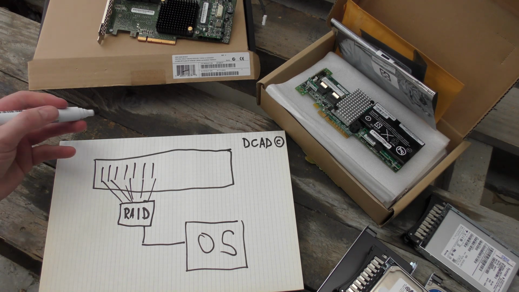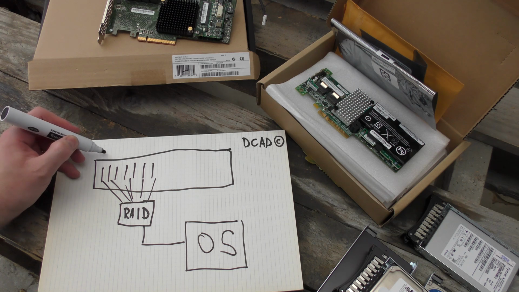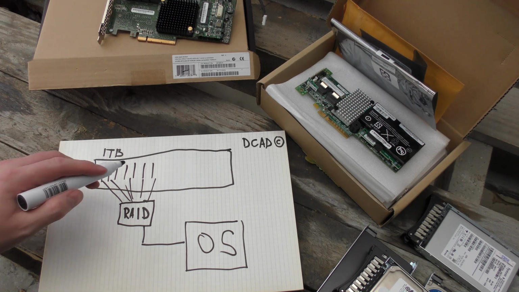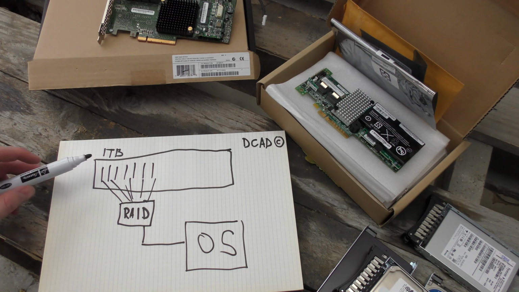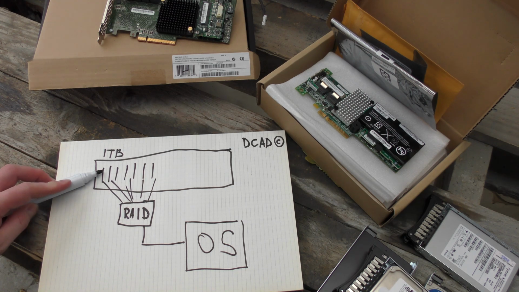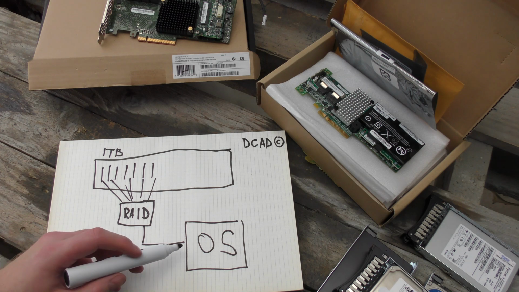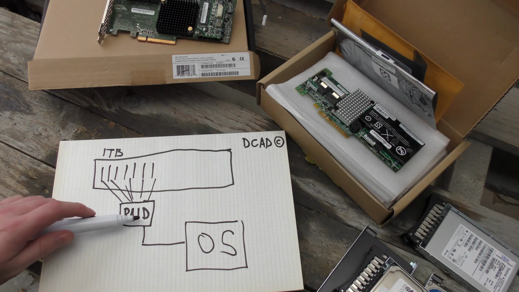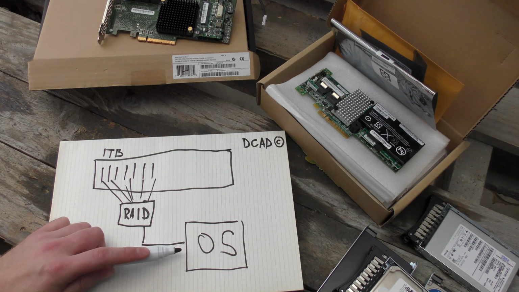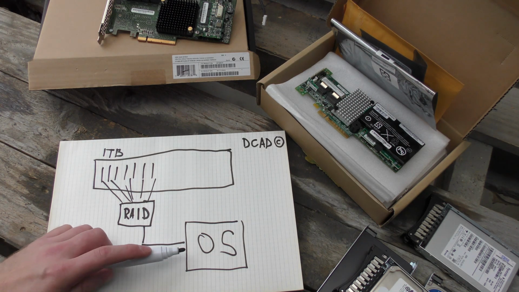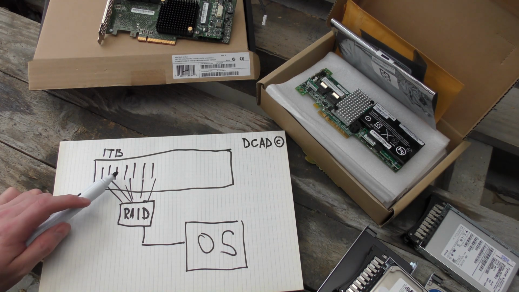Like, let's just say that these are 1 terabyte each. That's a pretty normal size. That will give us 6 terabytes up here. In a RAID 5, the RAID controller will present the operating system with a 5 terabyte drive if we put that up in a RAID 5.